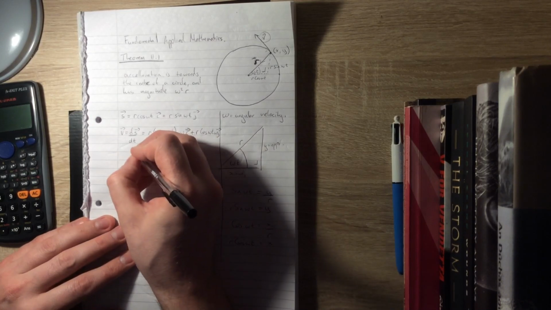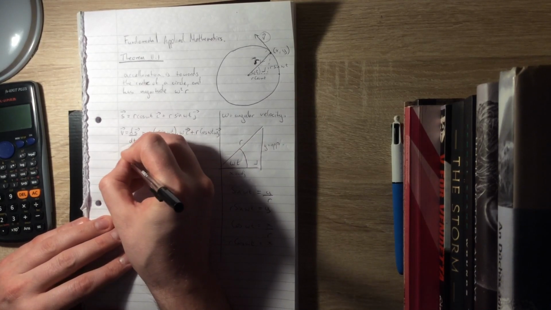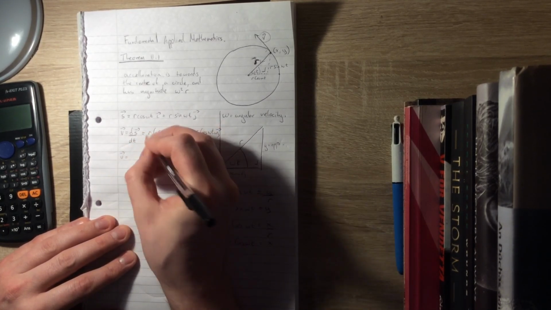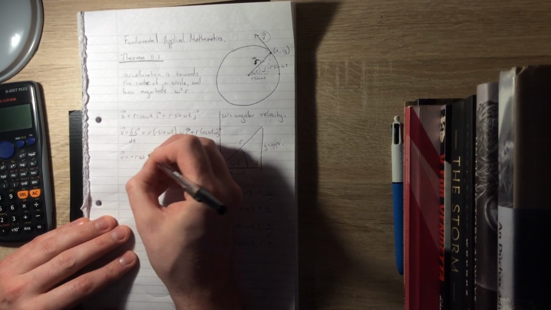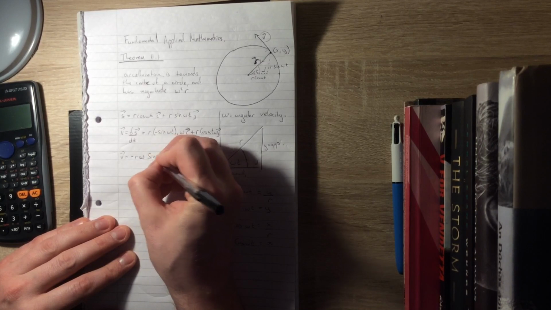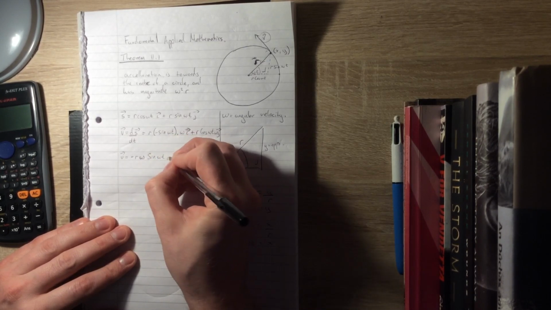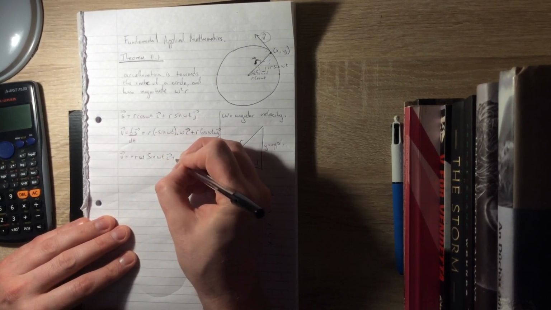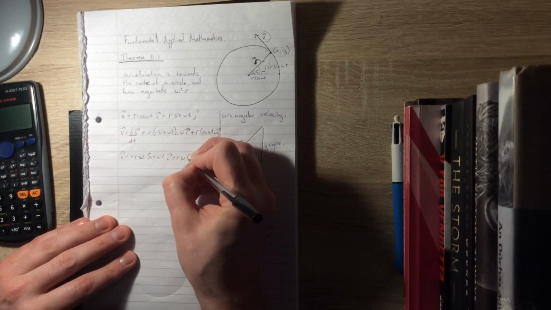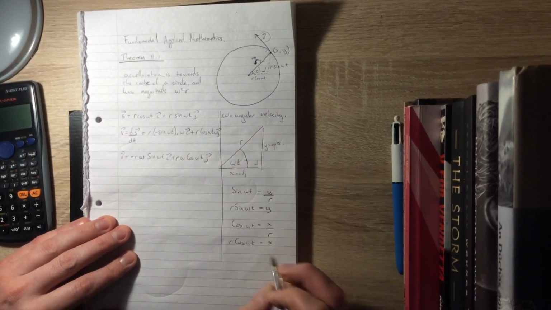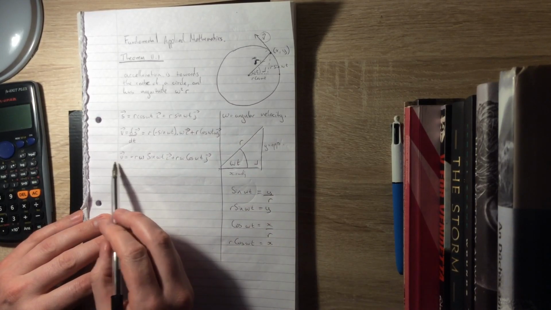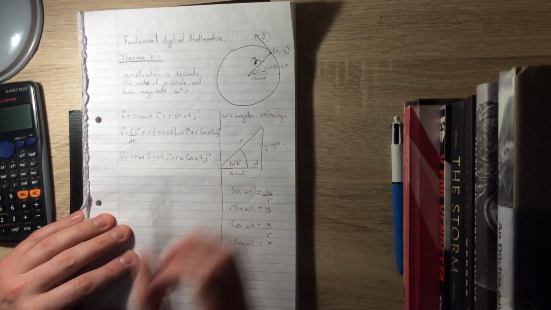So let's just tidy that up. We're saying the velocity is minus r omega sine omega t in the i direction, plus r omega cos omega t in the j direction. So that's our velocity vector.